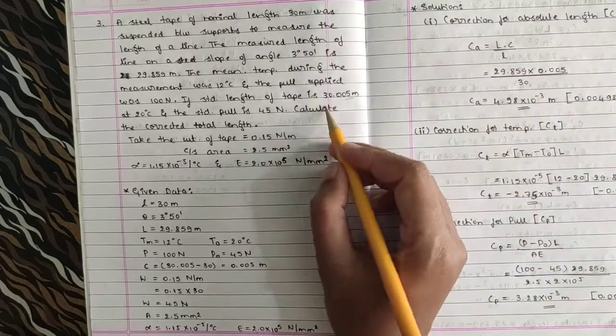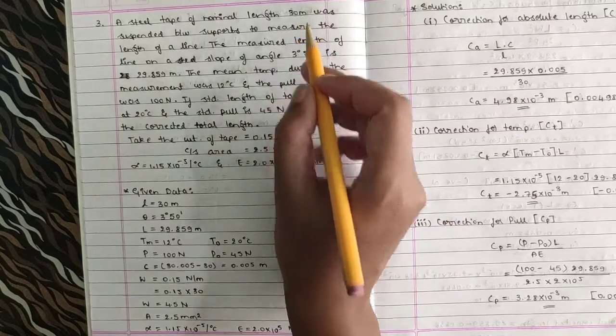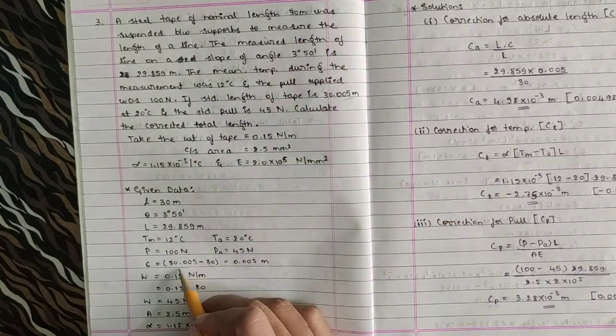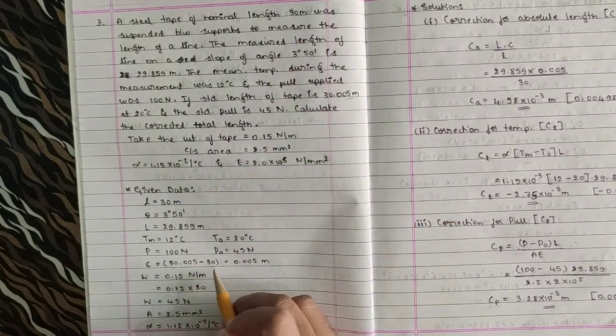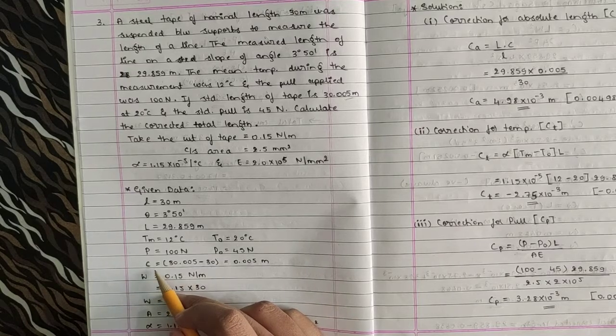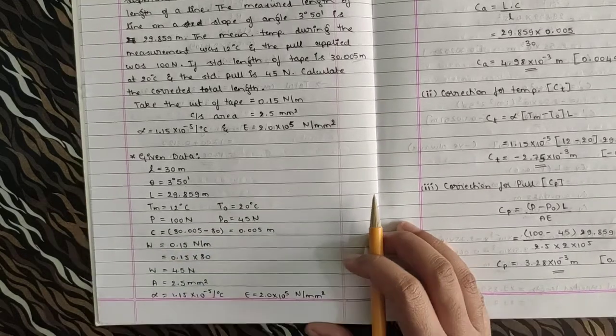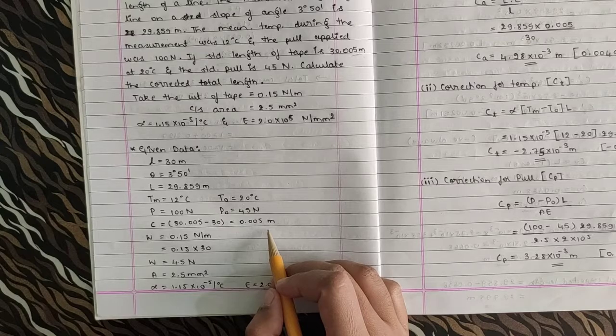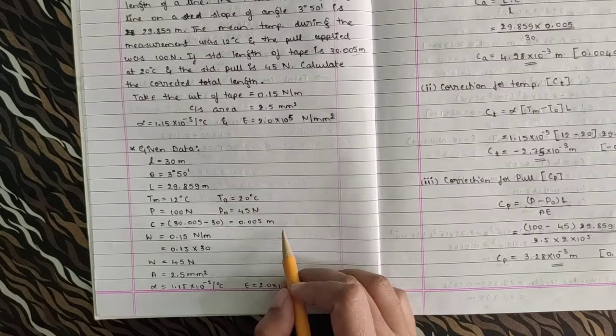You have to just subtract this standard length from the nominal length. That is 30.005 minus 30. You will get the small c, that is the correction per tape length, as 0.005 meter. And coming to the next data that is given.